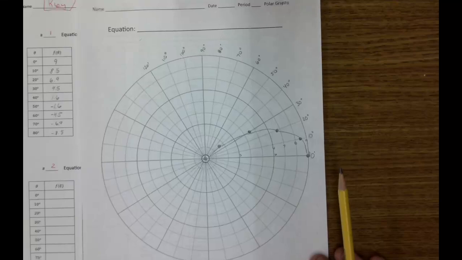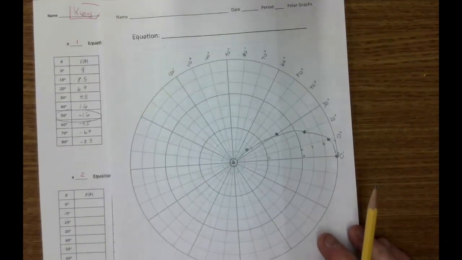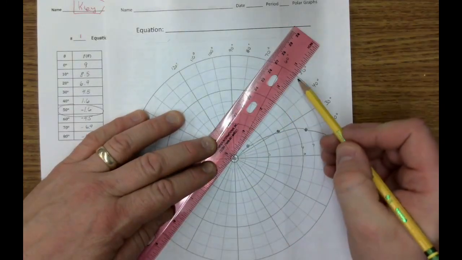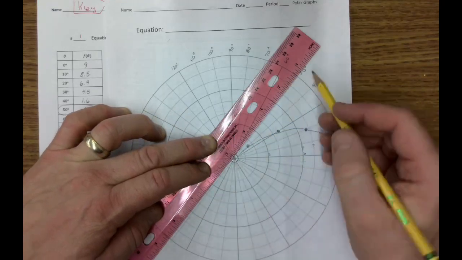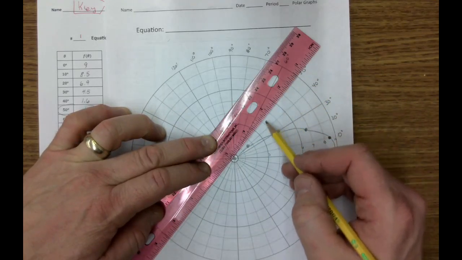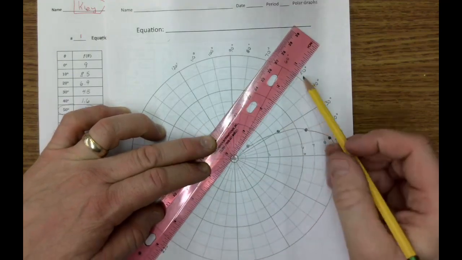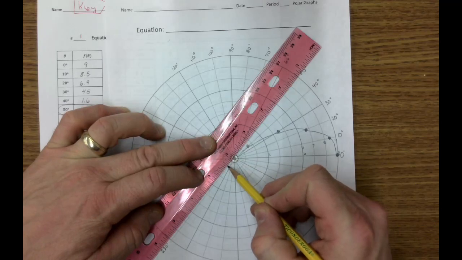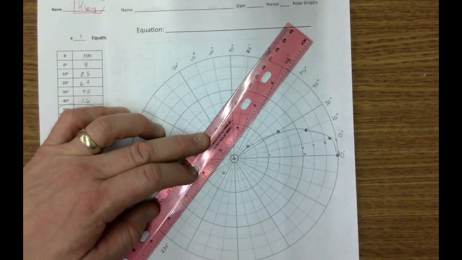the way you need to look at this is this next point is 50, negative 1.6. So I'm going to aim from the beginning out to 50. However, I'm not going to go forwards. I'm going to go backwards. So 50, if I go straight back from 50, that would be to 230 degrees, right? Because that's 180 degrees. So I'm going to go backwards, negative 1, negative 2. I'm going to go back to negative 1.6.